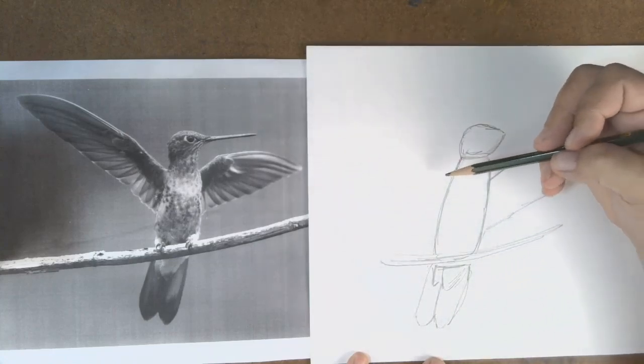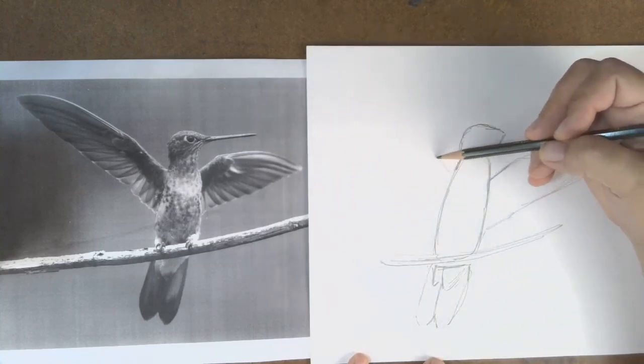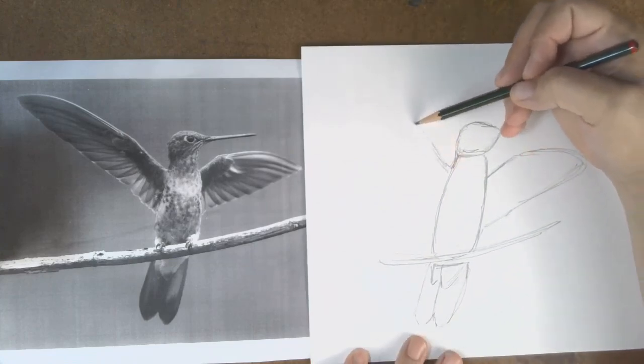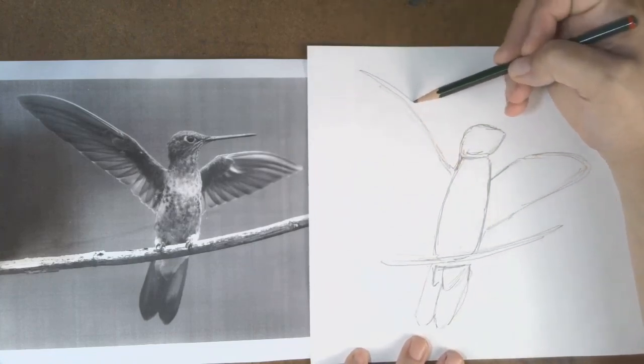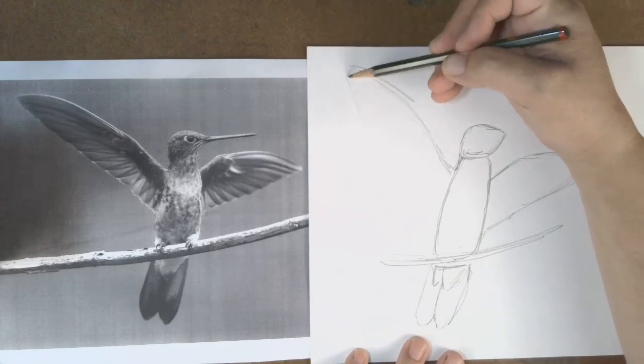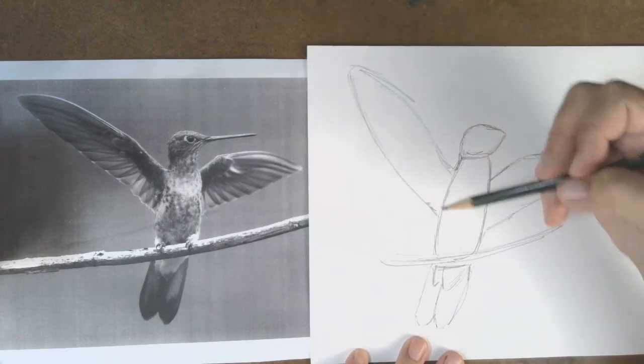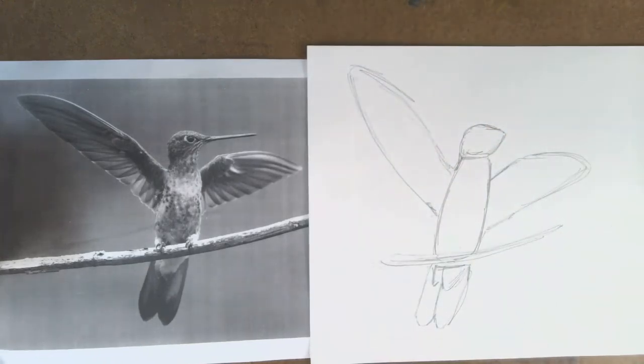And his other wing goes up much higher. So I come down off his head about here. I'm going to go way up here. It's going very high. And then it attaches back down to his body. So there he is as shapes.